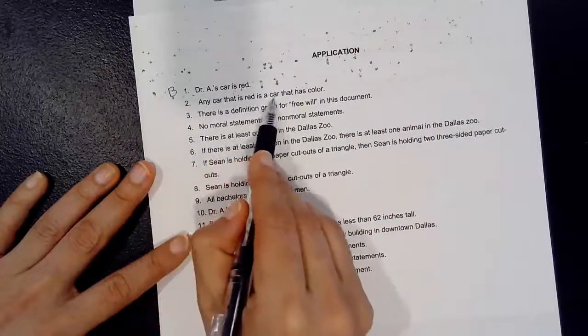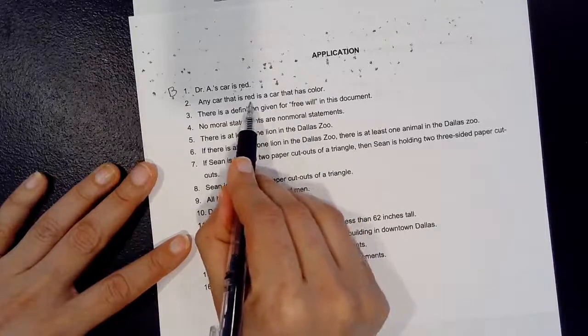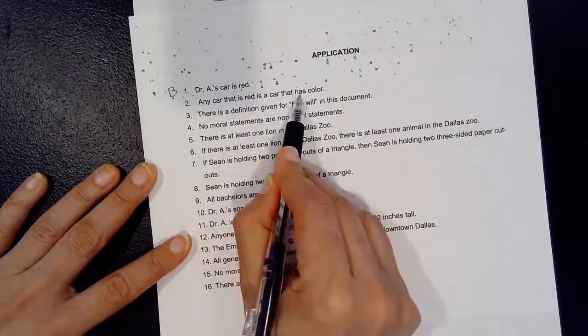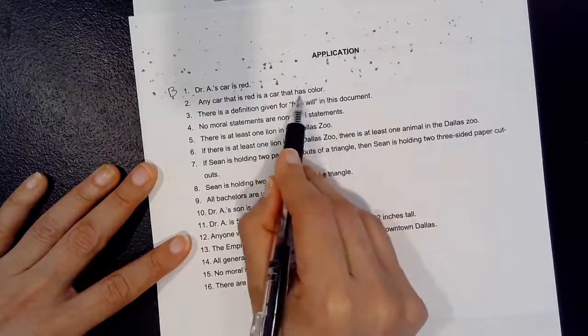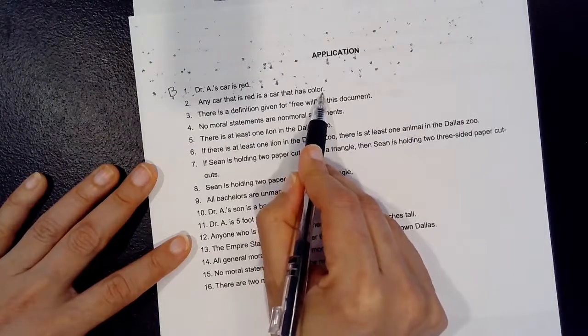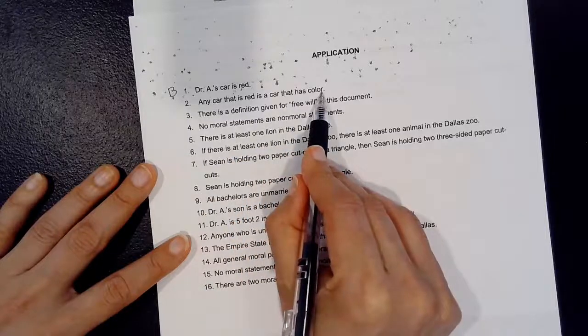Any car that is red is a car that has color. So I think about what the meaning of this word is, and how it logically connects to this phrase, has color, and using just my mind and knowledge of the meaning of the words, I am able to discern that this is true.